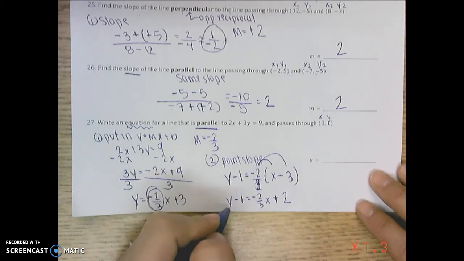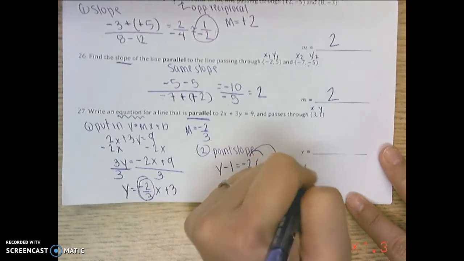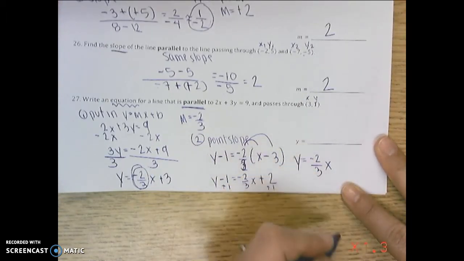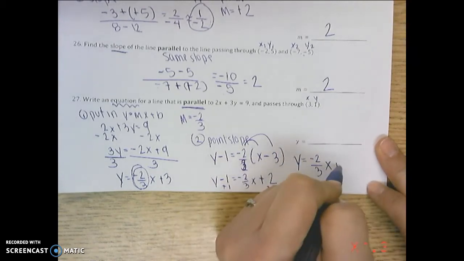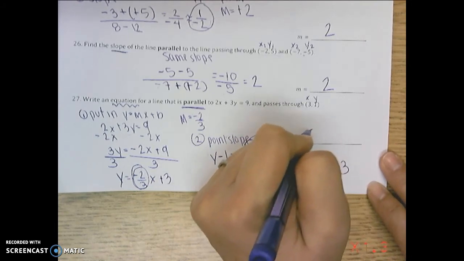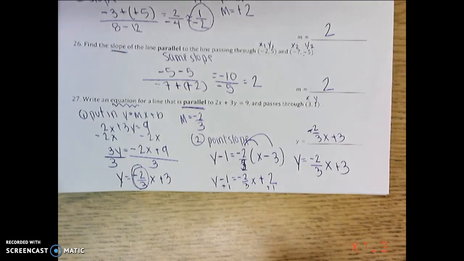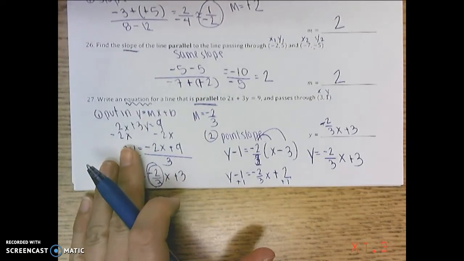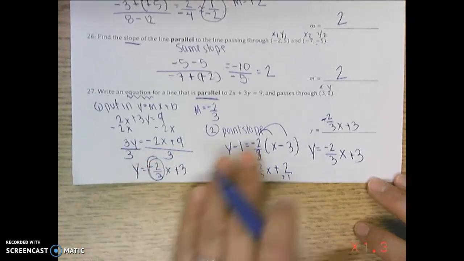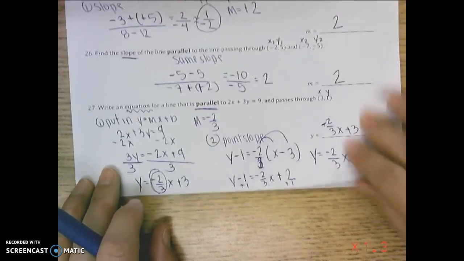And I need to get y alone, so I'm going to add 1 and add 1 and have y equals negative 2/3 x plus 3. 2 plus 1 is 3. And I can just rewrite my answer up here, negative 2/3 x plus 3. So start by putting it in slope intercept so you can find your slope, and then with that slope, put it into point slope. All right, on to question 28.